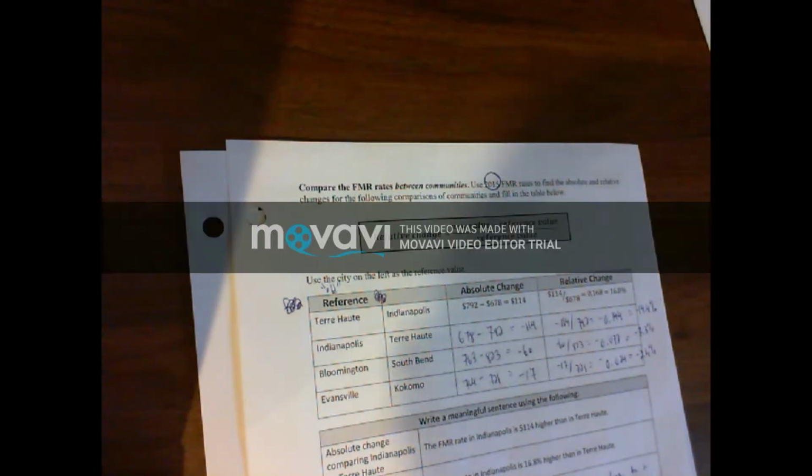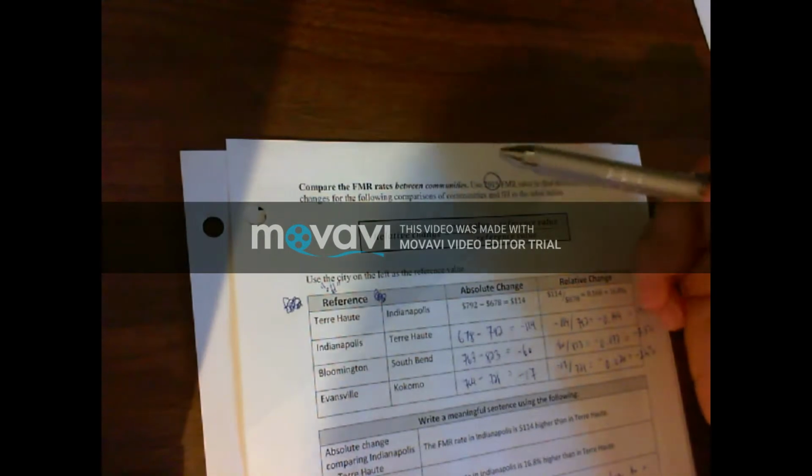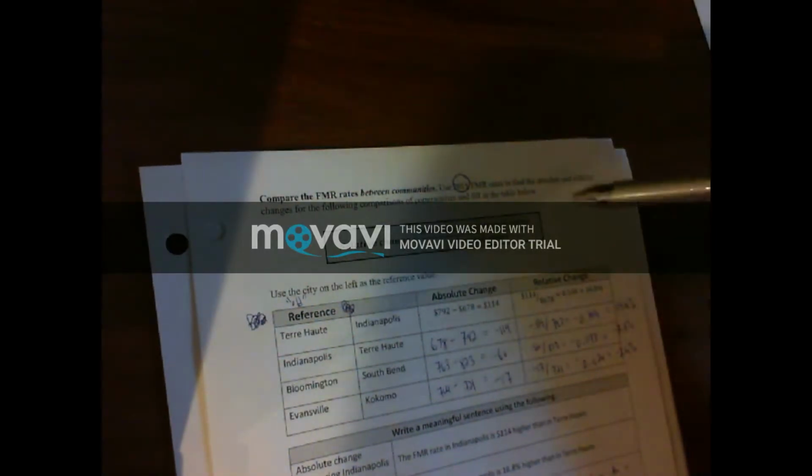So on page 75, again, it goes back to talk about, well, if we're not between years, if we're just between two different places or two different things, it's a little bit harder to determine, okay, what's our old, what's our new. So we still use the same formulas, and here on this page, we're comparing the FMR rates between communities. So from like Terre Haute to Indy. So same formulas, new minus old for absolute, new minus old divided by old for relative.